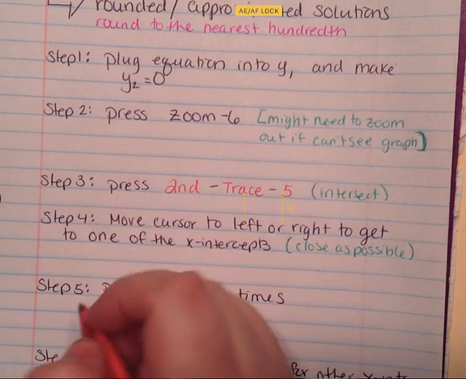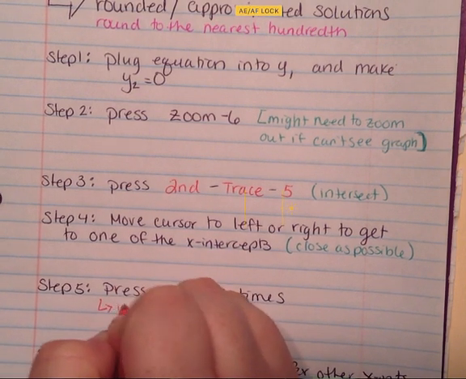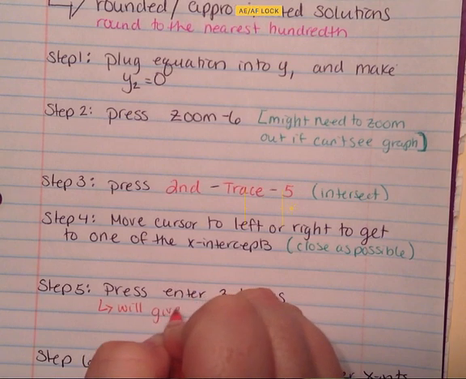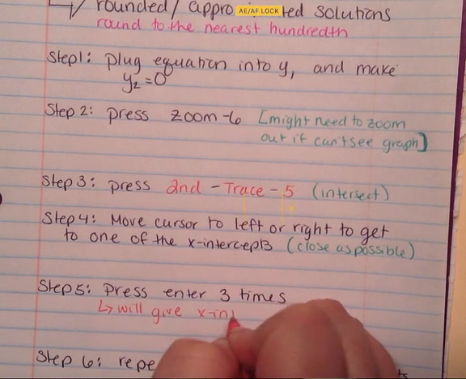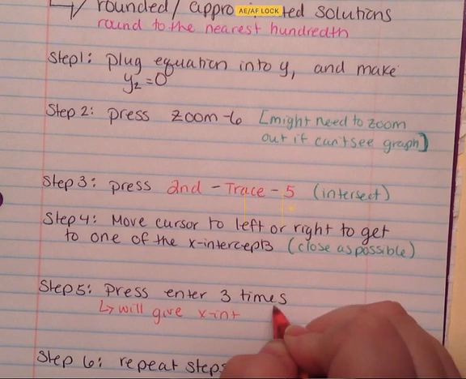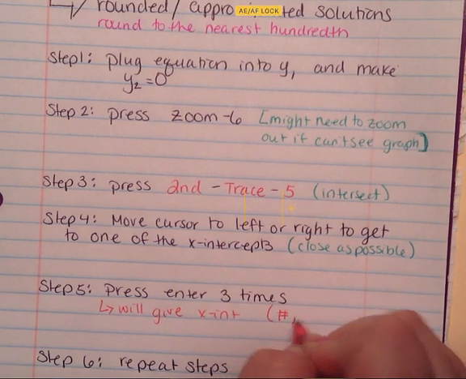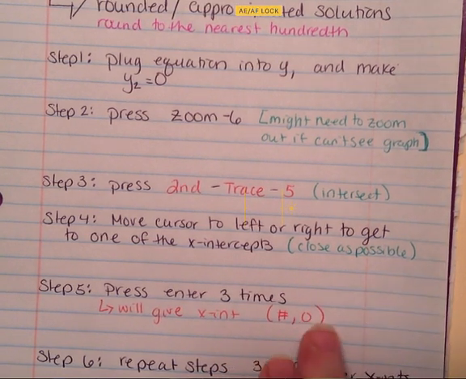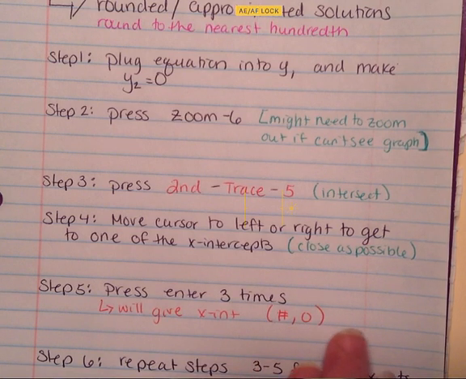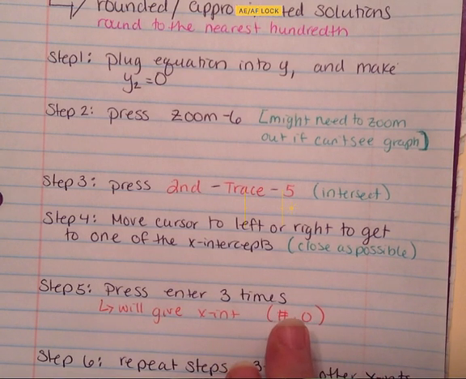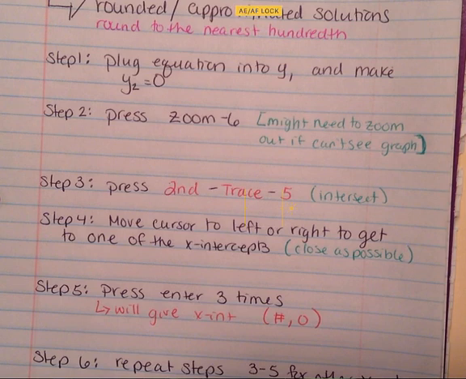So when you finish that part, your calculator will give an x-intercept. It'll give you an x equals and a y equals, and your x-intercept will be your x value, comma, 0. Now if your y value ends up being some weird number, and then it'll say e negative 10, that really means 0, because in scientific notation you're moving your decimal place 10 spots to the left, so then it'll round to 0.